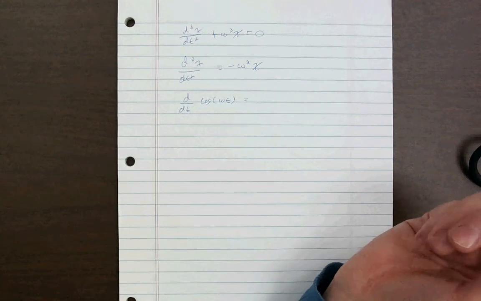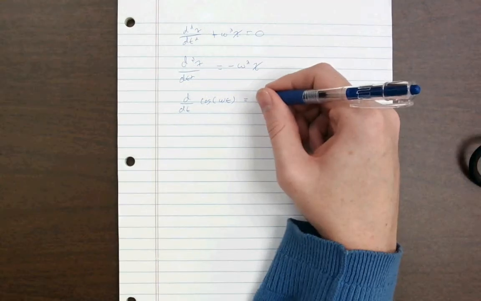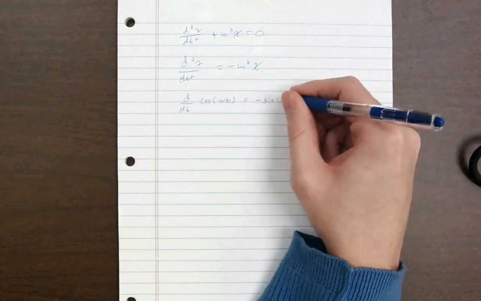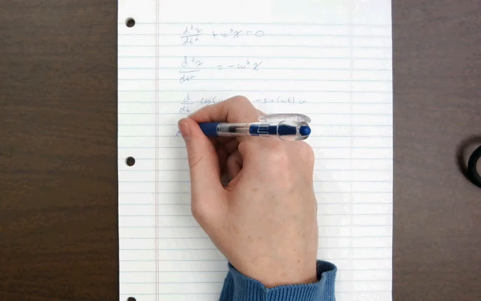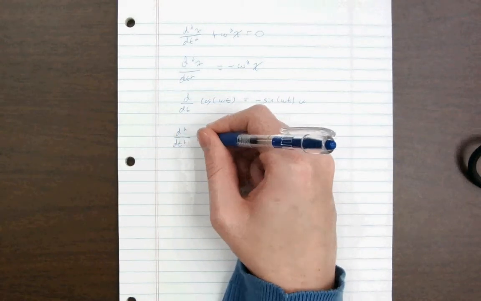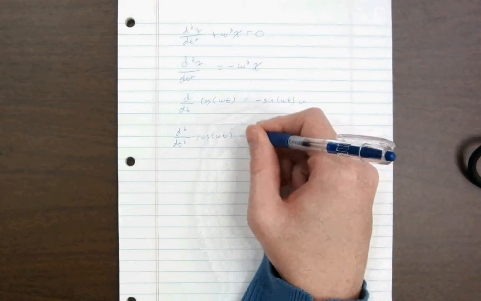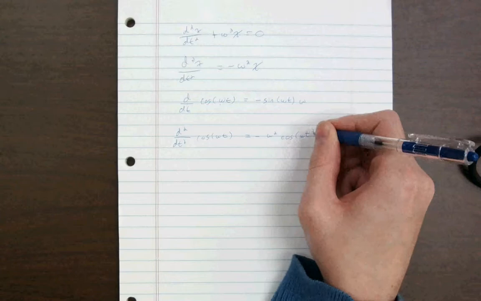what does the derivative of cosine give you? It gives you back negative sine omega t, and then derivative of what's inside, omega. So the second derivative of cosine omega t would give you negative omega squared cosine omega t.